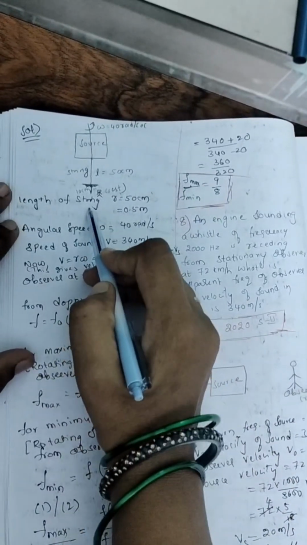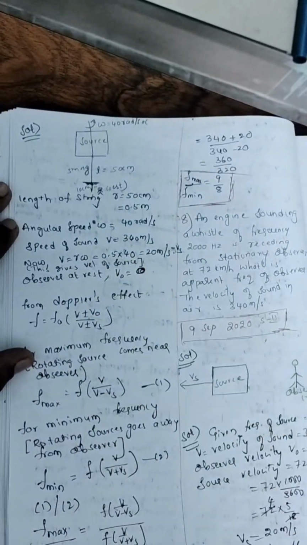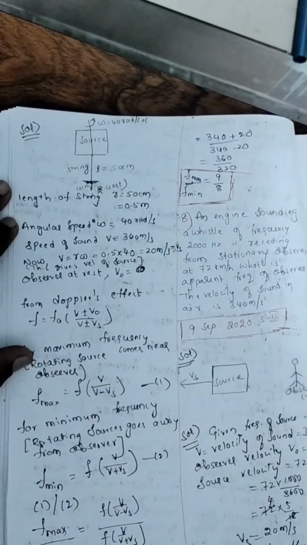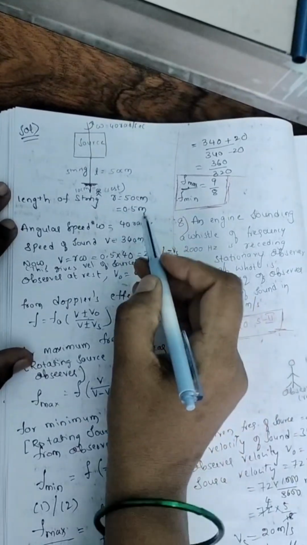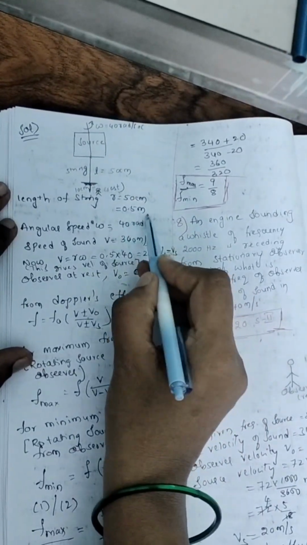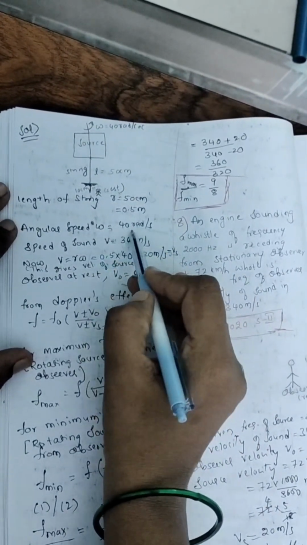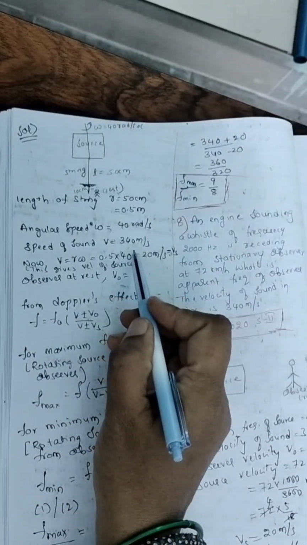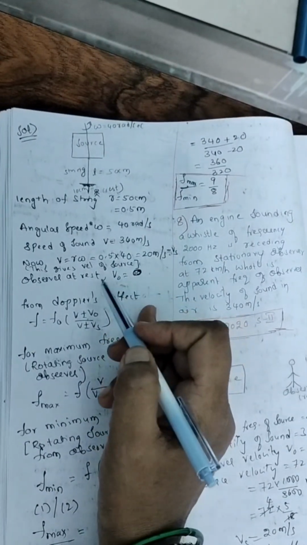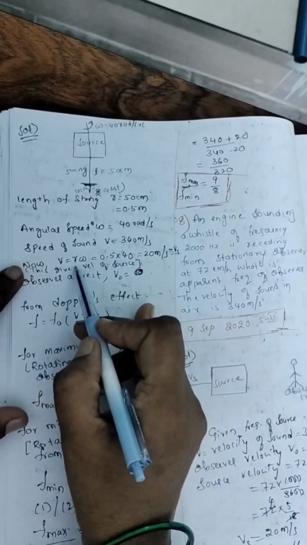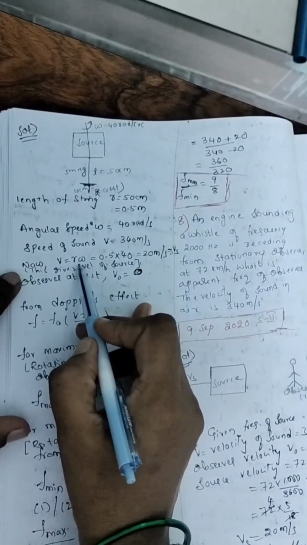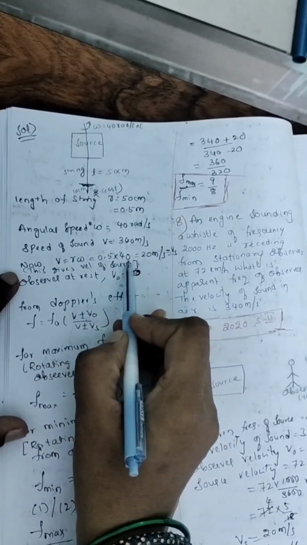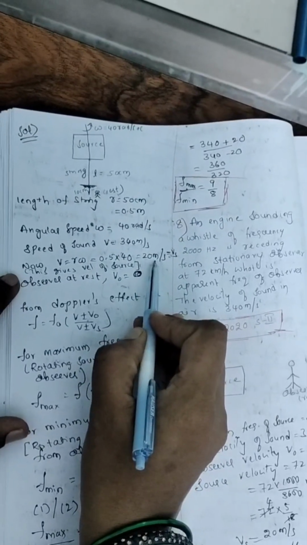The length of string he gave is 50 centimeter, that is 5 into 10 to the power of minus 2, that is 0.5 meters. Angular speed is 40 radian per second. Speed of sound is 340 meters per second. Now, V equal to R omega, linear velocity. R is 0.5, omega 40, you will get 20 meter per second.